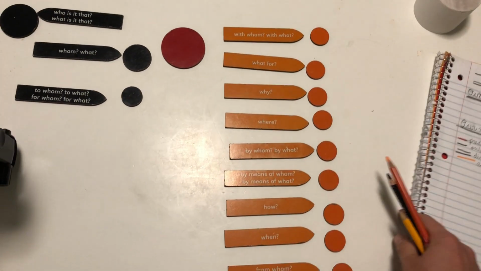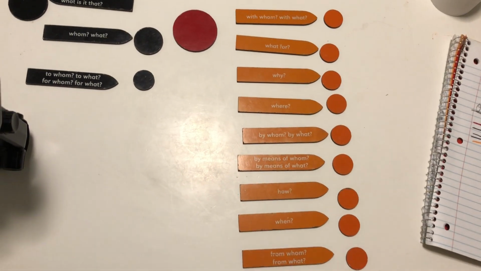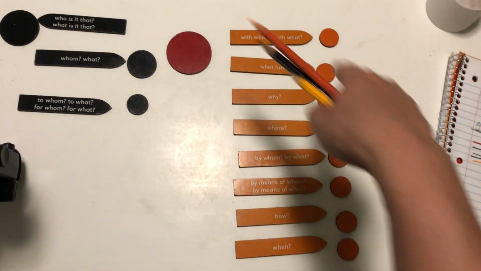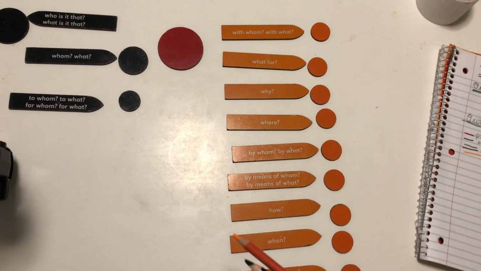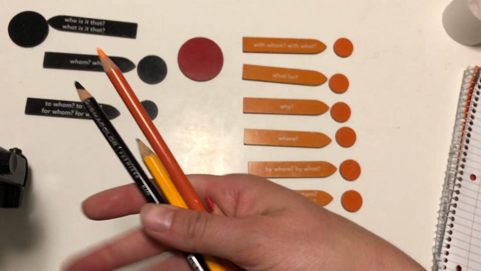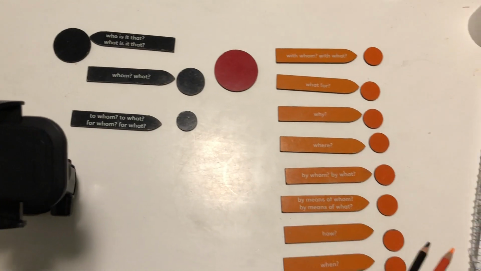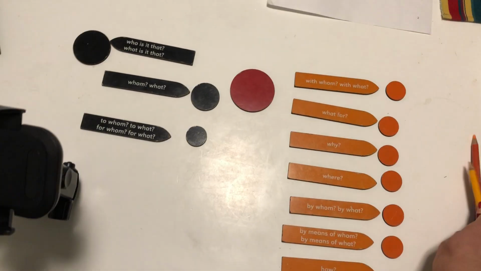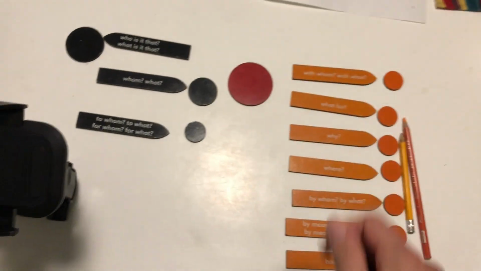We are going to use our notebooks instead of our long paper. We're going to use the chart that I posted along with this lesson in Google Classroom instead of having the physical arrows. And we're going to use colored pencils for our coding. So today you're going to need a regular pencil, a black colored pencil, orange, and red. I use my red colored pencil a lot, hence why it's so small.